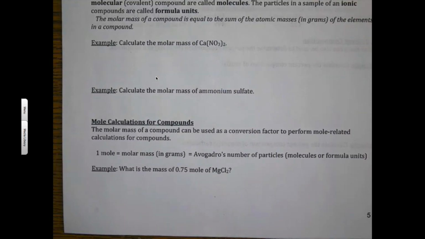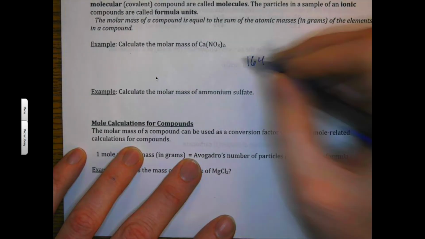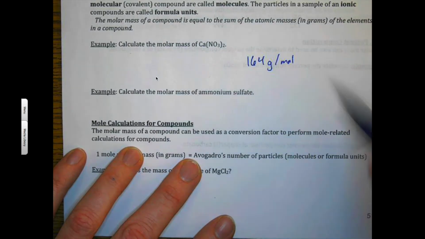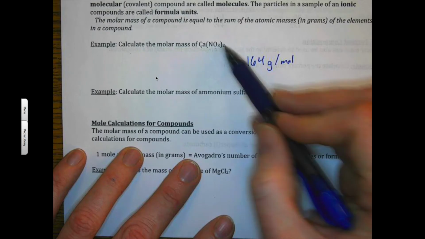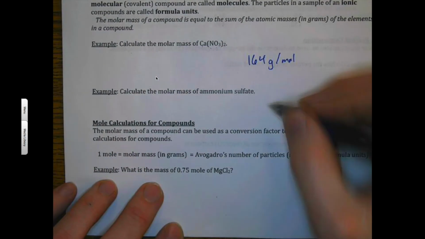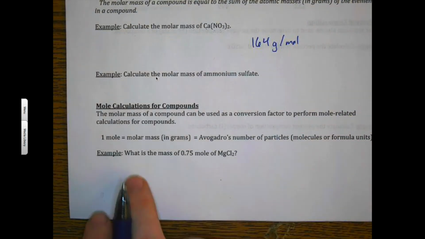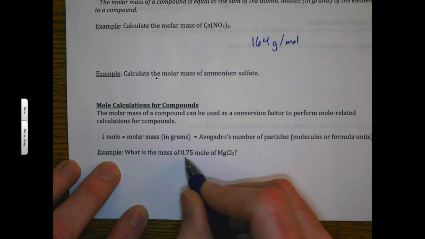Let's now take a look at the mole calculations for compounds. So we've learned earlier how to find the molar mass of a compound. Remember, we learned that calcium nitrate was 164 grams per mole. We just looked up calcium, nitrogen, and oxygen. We multiplied by their respective numbers of each, and we added them all together. You remember doing that? So we're going to do kind of the same thing here. What is the mass of 0.75 moles of magnesium chloride?